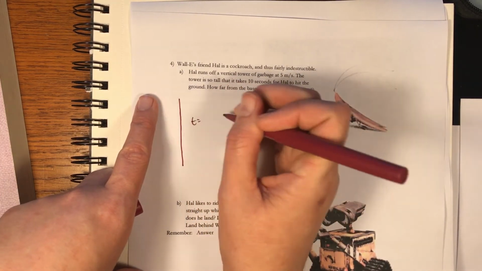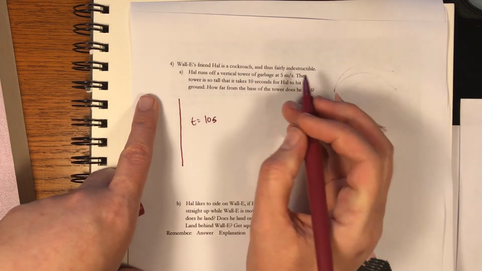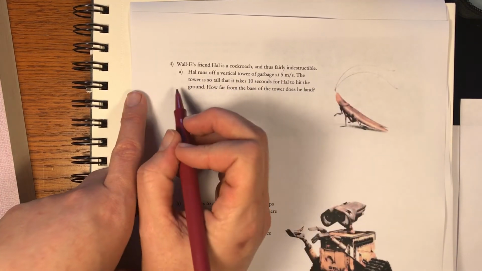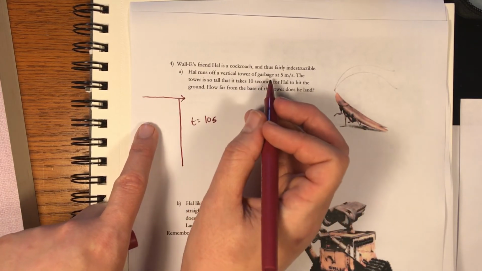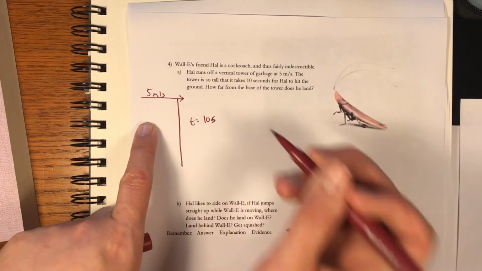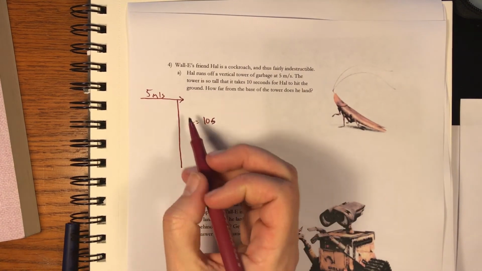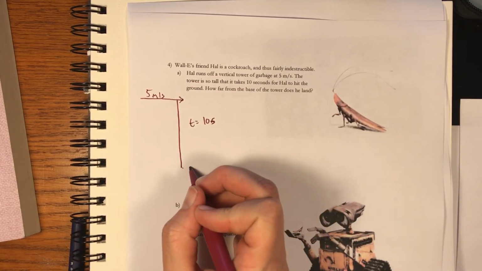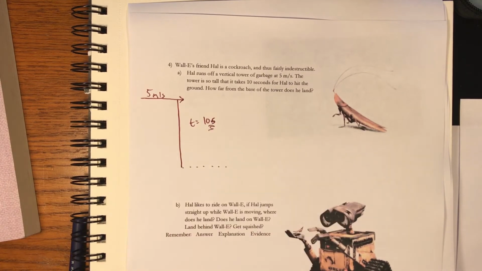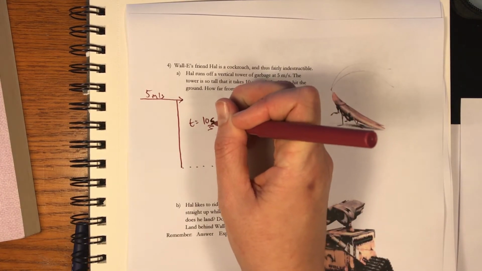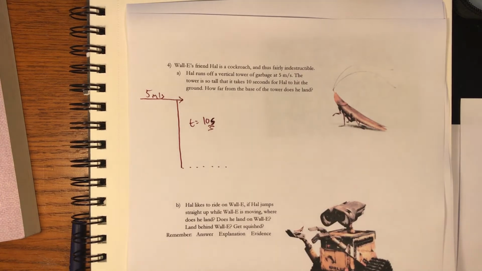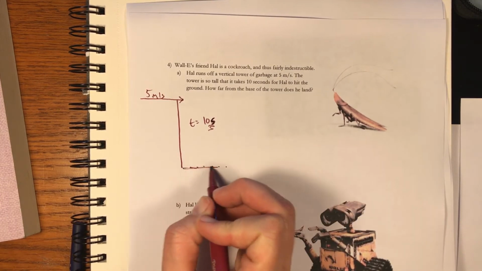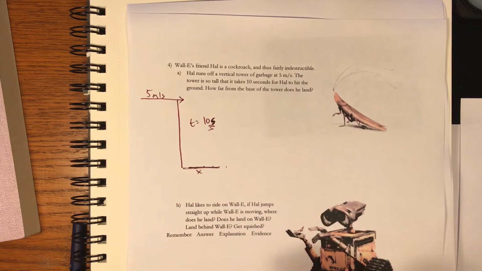We know that the time is going to be 10 seconds. Okay, we know that he runs off this way at 5 meters per second. We know that really we don't care how high this thing is. We want to know how far can he move in 10 seconds. We kind of saw in one of our labs that it doesn't matter how high something falls off of something. It only matters how far in one direction it keeps going. Okay, so we're looking for this distance. So this is our x, and it's a distance.